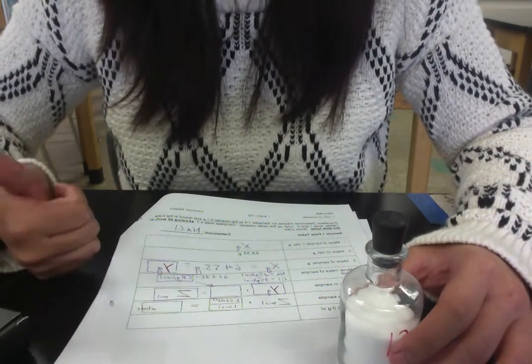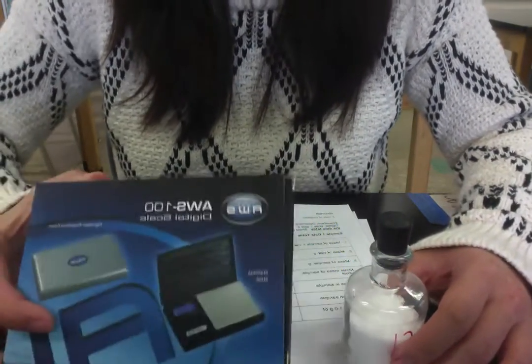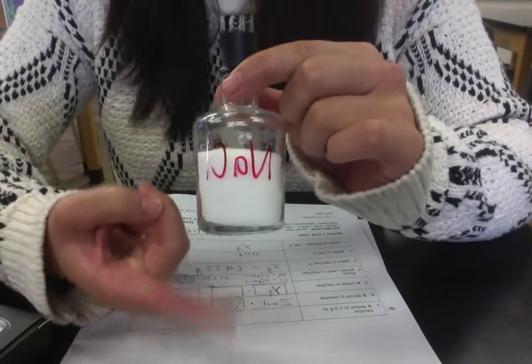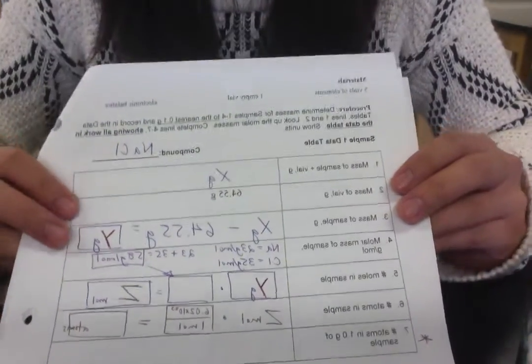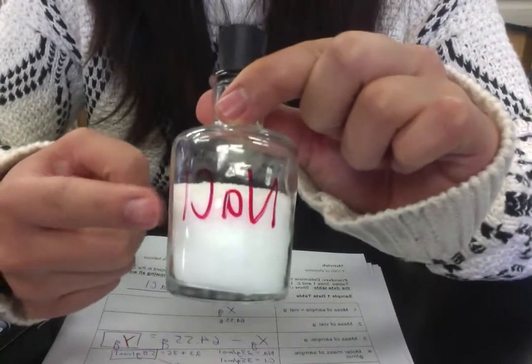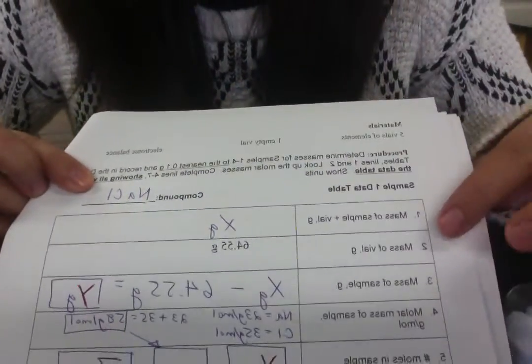Okay, so this is the video for part 2 of your lab. You're going to need a periodic table, scale once again, and then one of these which comes from my desk, right? And also data table for part 2. So first thing you need to do is look for what the compound name is. It's going to be written in red. You're going to write it up here.